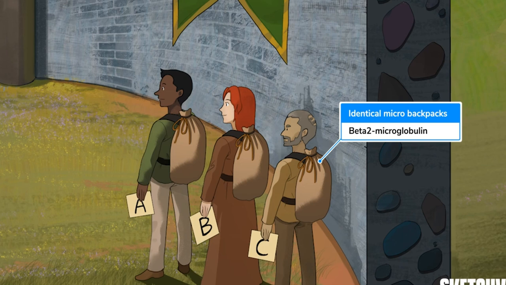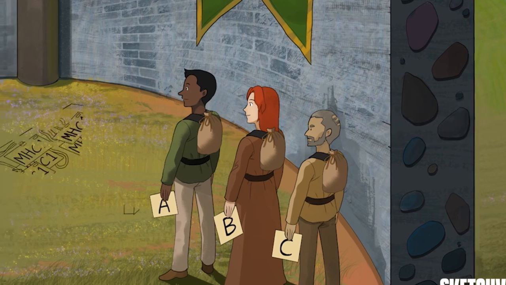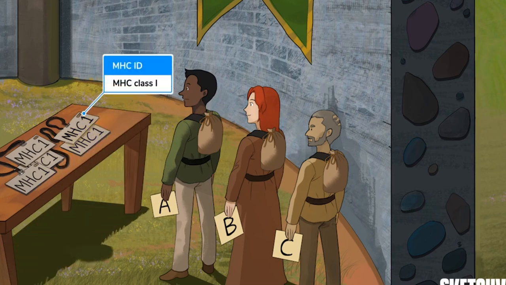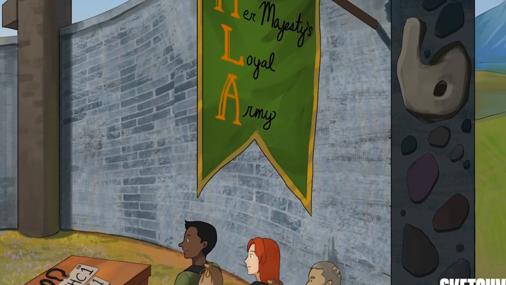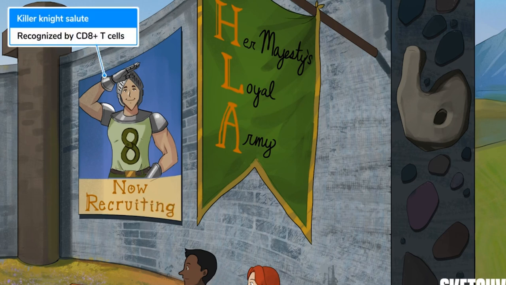So we'll give each of these recruits an identical micro backpack to represent that microglobulin. I said micro backpack, even more micro. Yeah, there we go, just enough room for nothing at all. Now that they're all outfitted and set up, these townsfolk can get their MHC ID cards, which is our recurring symbol for MHC1. And of course, all of this is happening under this inspirational poster of the Killer Knight saluting.